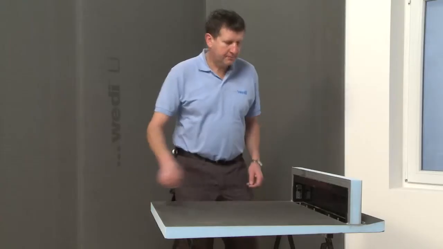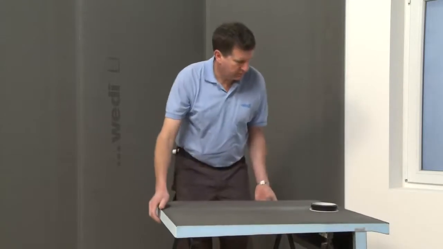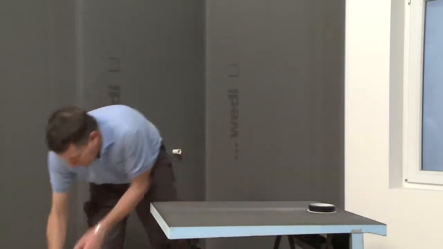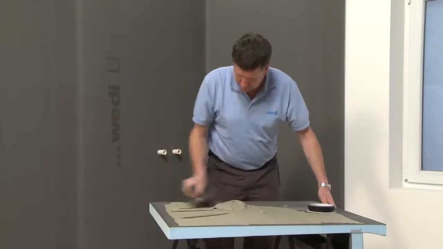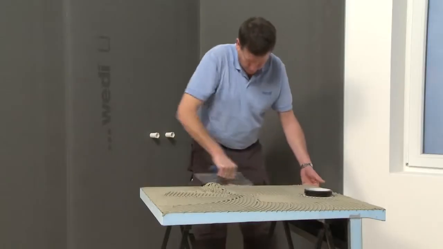Tip: Wedi 610 pressed into the interior can be easily removed with a cutter knife after it has hardened. See Figure 7 in the installation instructions. The element can be turned around and thin layer mortar can be applied. Apply a contact layer beforehand.